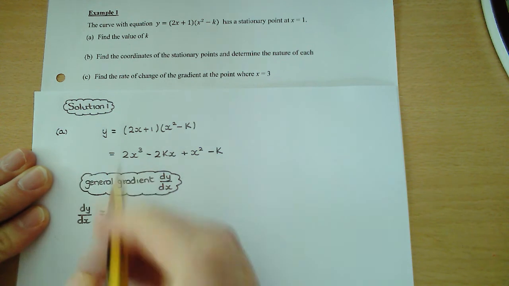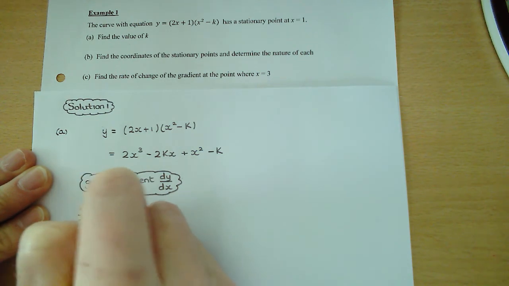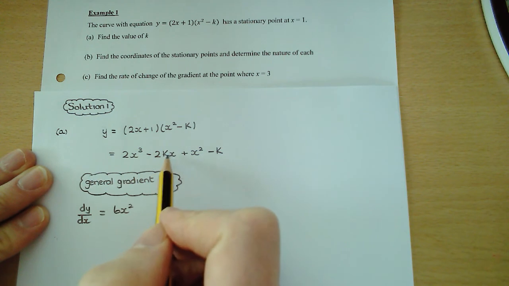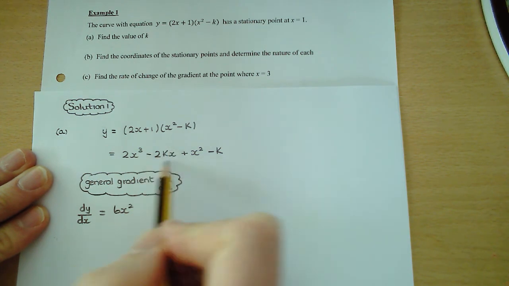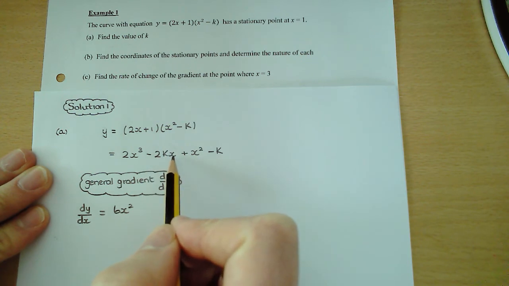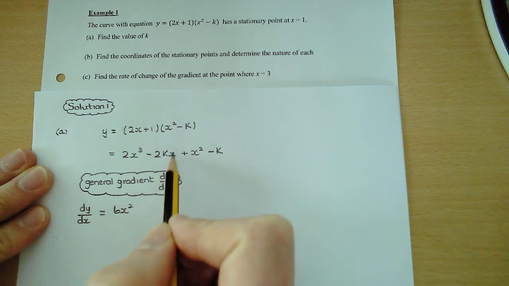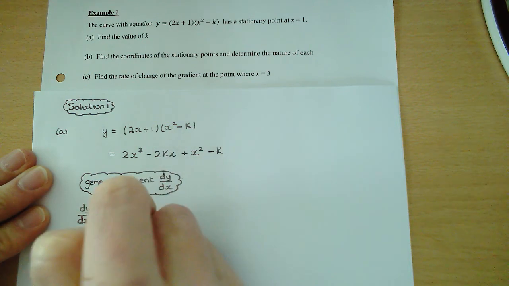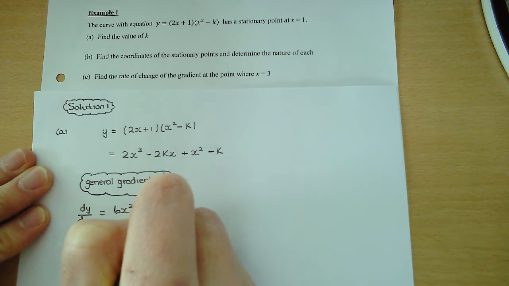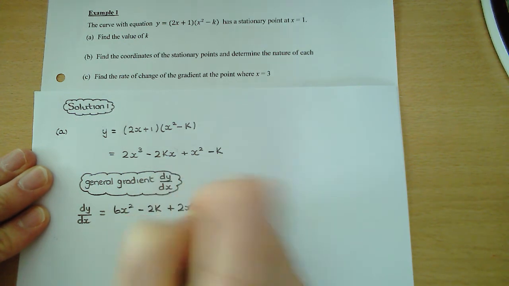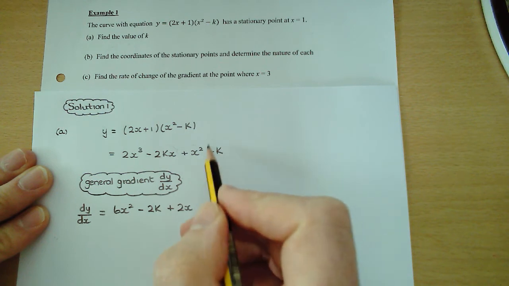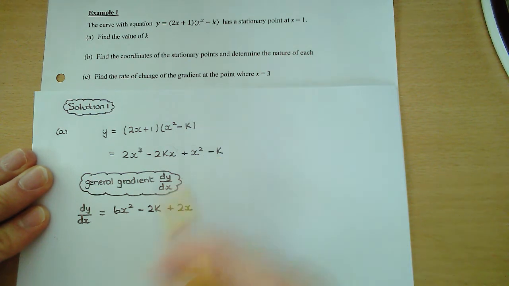So differentiate the first term, we're just going to get 6x squared. Now differentiate the second term, remember k is just a constant here, it's just an unknown number. So overall this is an x term. So when you differentiate an x term with a power of 1, you essentially are just left with a coefficient of x. So we're just going to be left with minus 2k. And then differentiate this term, we're just going to be left with plus 2x. And then remember, k is a number, so when you differentiate a number term, it just disappears. So that is the general gradient at any point.